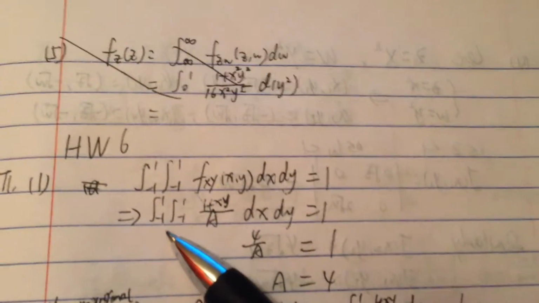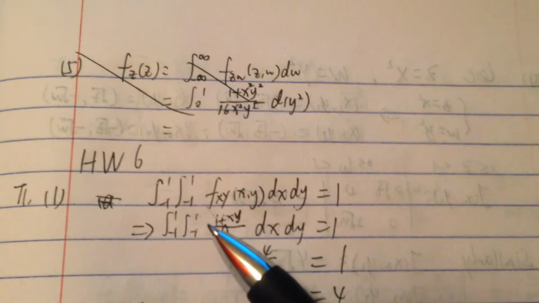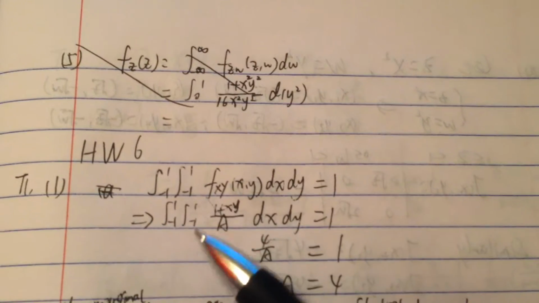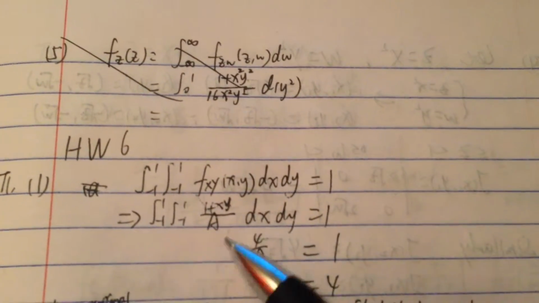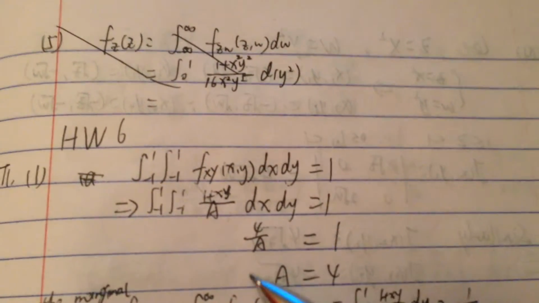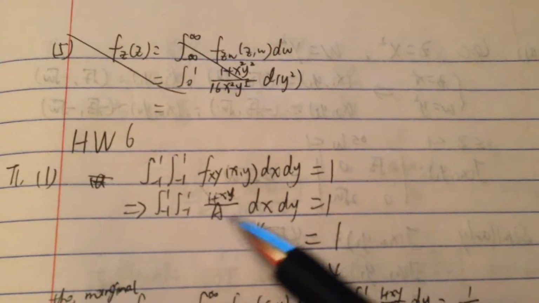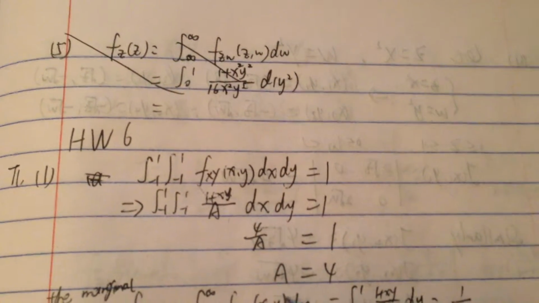So the integral for x is from -1 to 1, and y is also from -1 to 1, of (1 plus x times y) over a, dx dy, equals 1. The left hand side equals 4 over a. To make it equal 1, we get a equals 4.